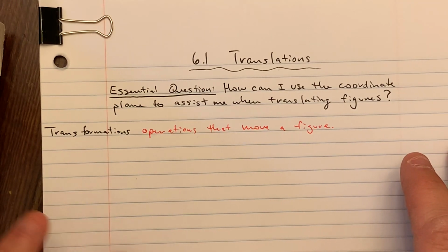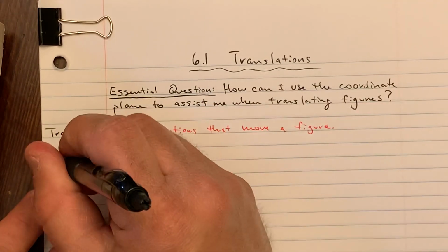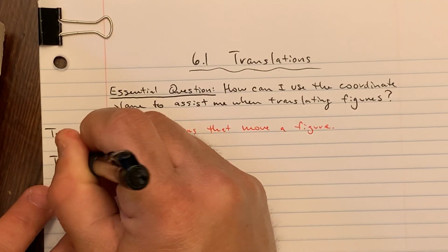Now, we have a couple of other things that we want to define. So let's just define translations in general, what we're going to be doing.